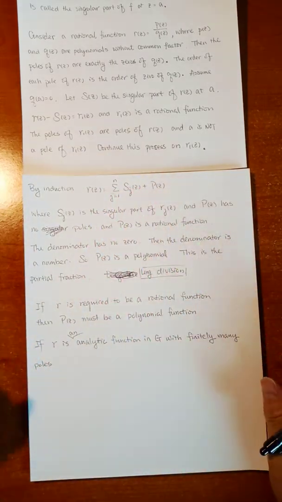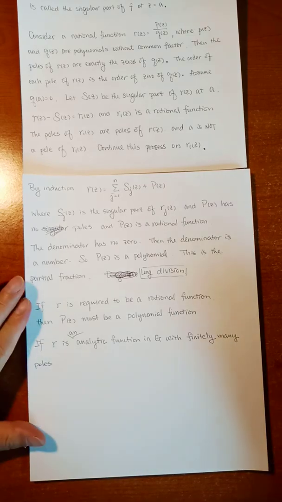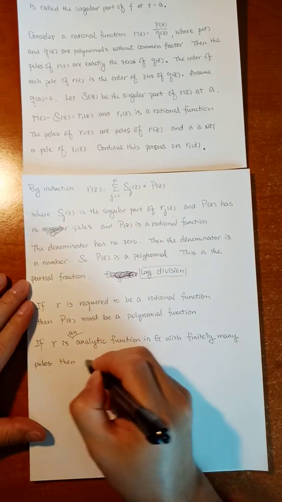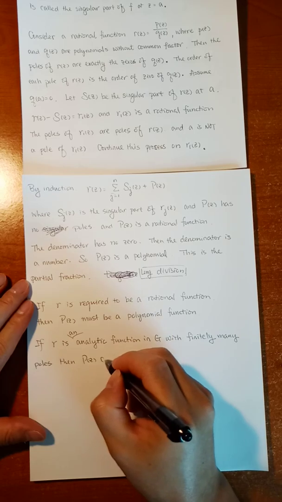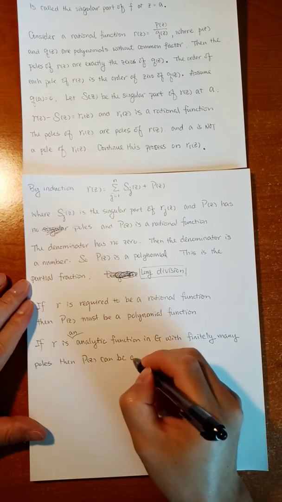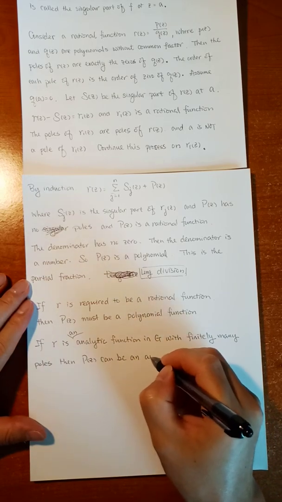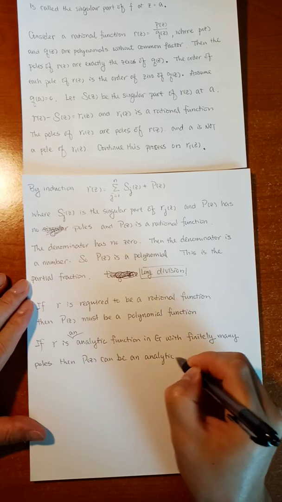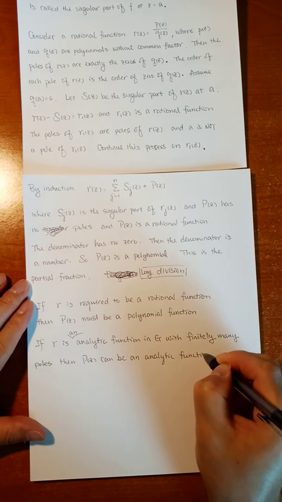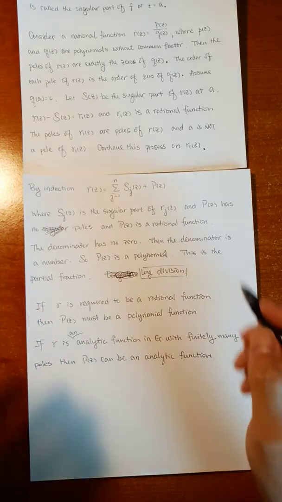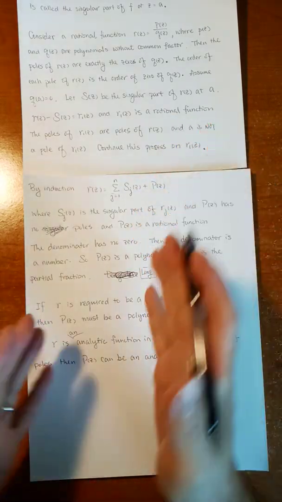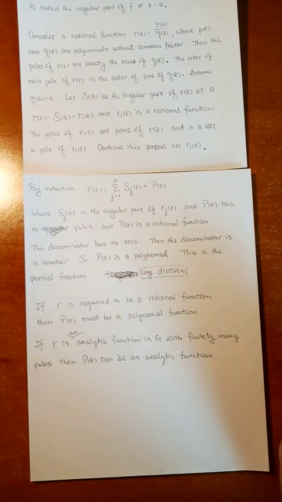We don't want to get an infinite sum here. Then this P of z can be an analytic function. All right, so you can just separate the singular part and you still get an analytic function.